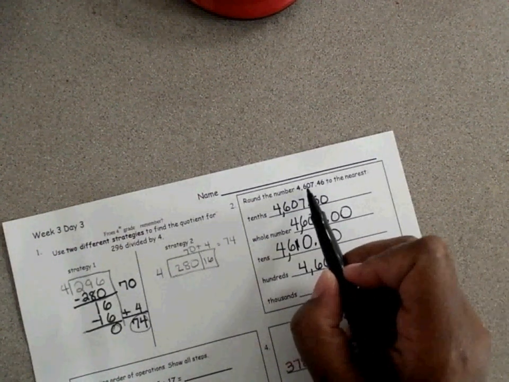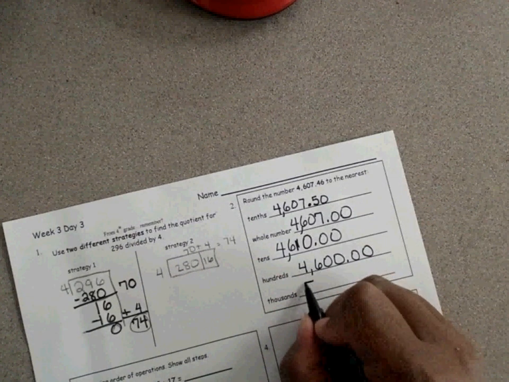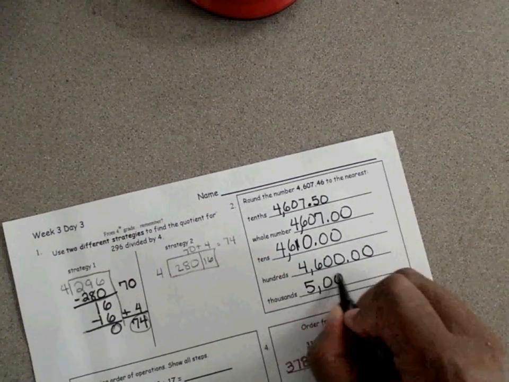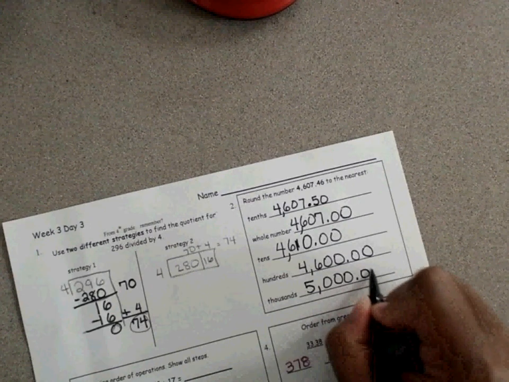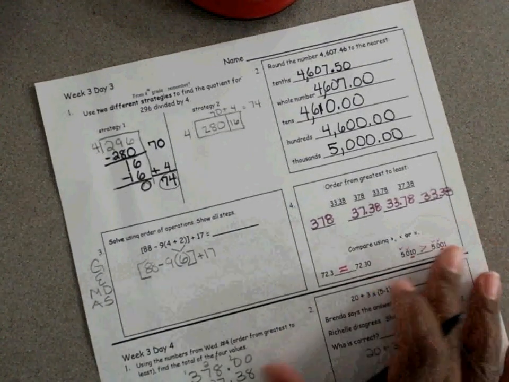And then the thousands place, I look to the right, that number is a 6, so it tells me to push this 4 up 1 to 5, and everything behind it turns to 0. So that becomes 5,000. Okay?